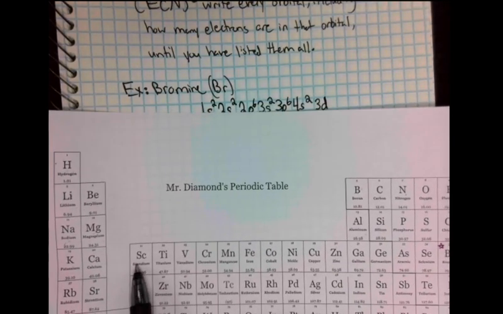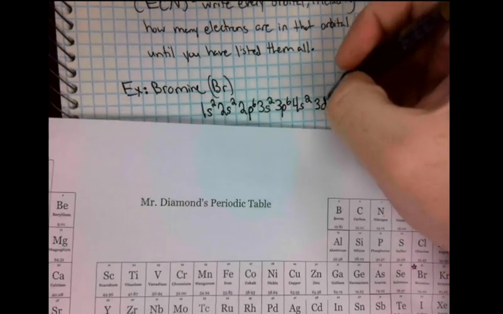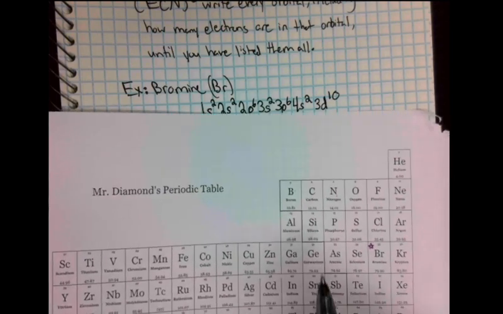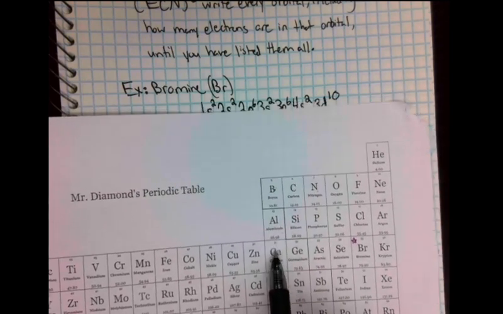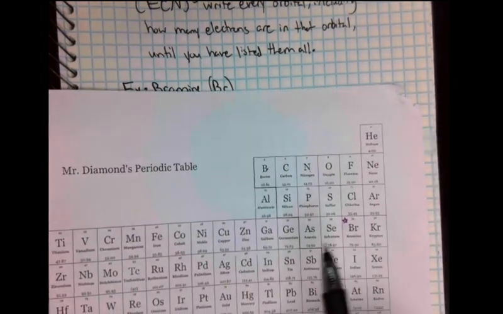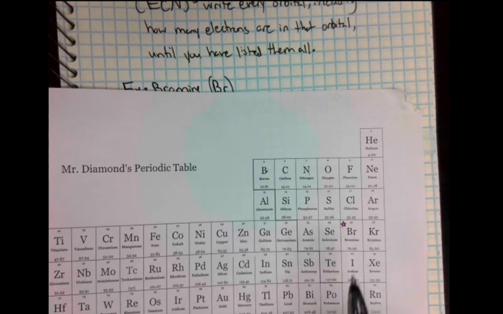And then 3D has 1, 2, 3, 4, 5, 6, 7, 8, 9, 10. We've got all 10 of those electrons. Okay, we have now reached 4P, and this row right here is the chunk that has what we're looking for.